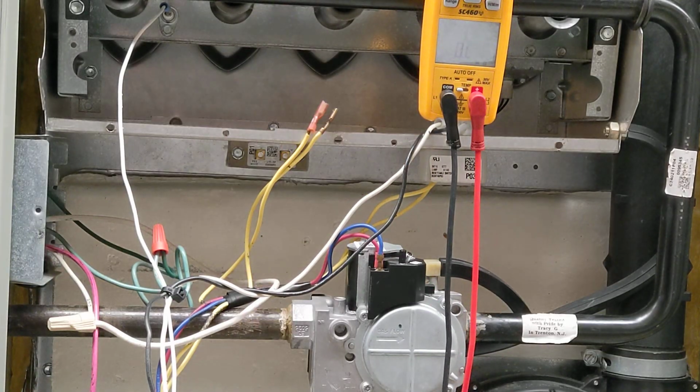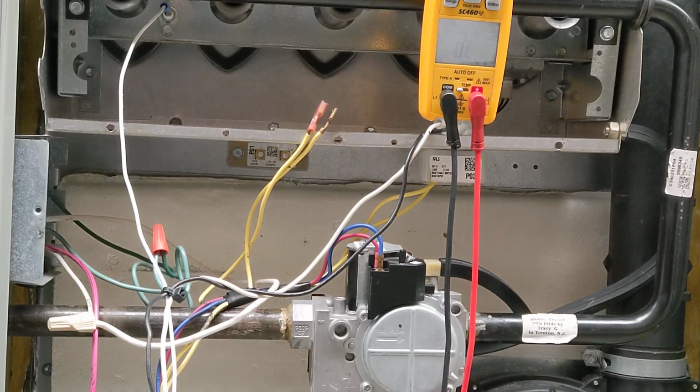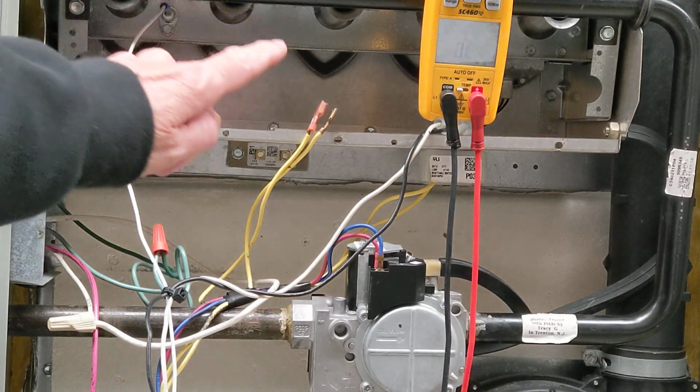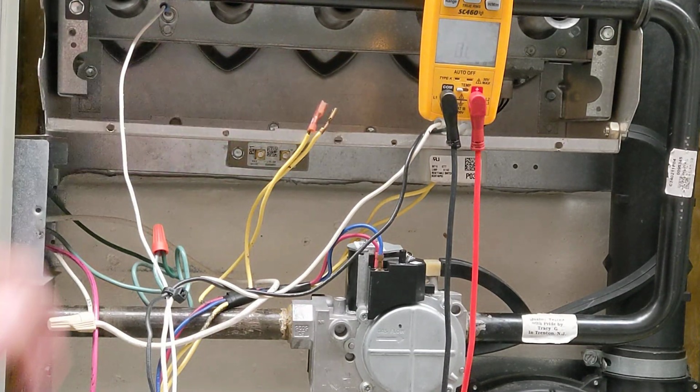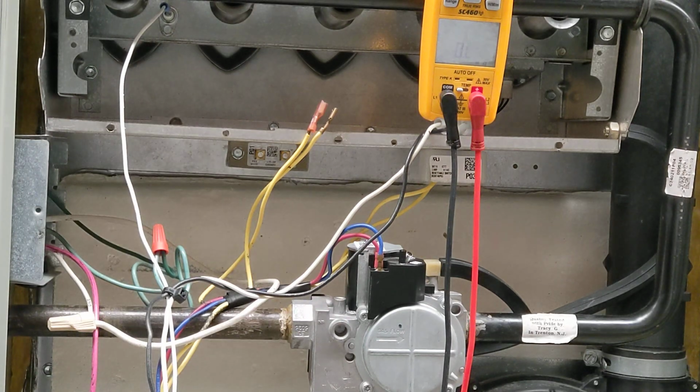Well, at 2 ohms, that's close to 0 ohms. So I didn't lose much going across the switch. So the switch is closed. All right, that's that.